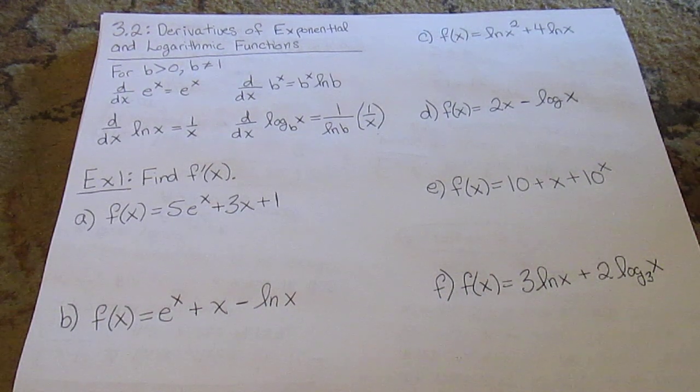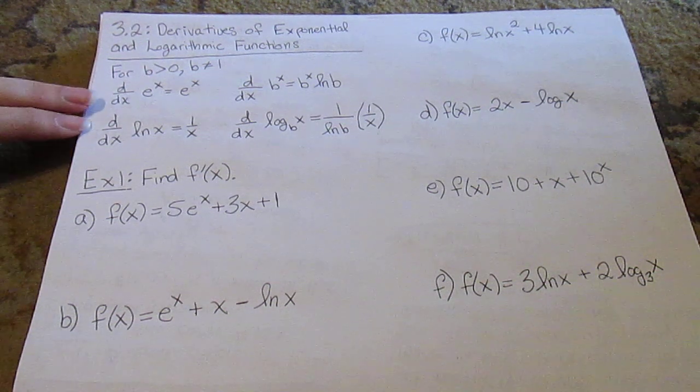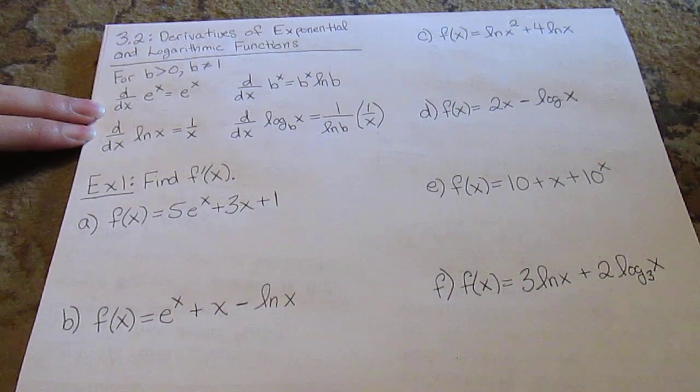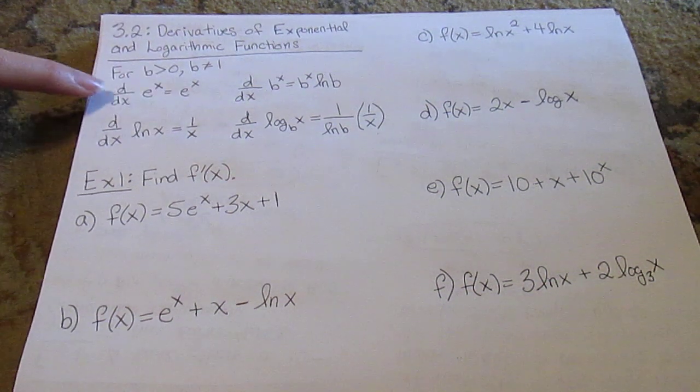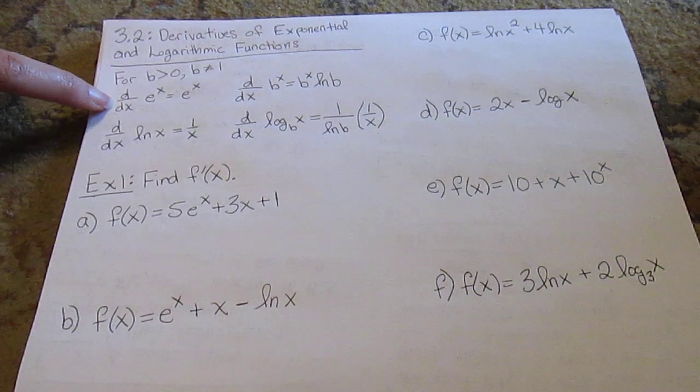3.2 Derivatives of exponential and logarithmic functions. I've put the formulas that we need for this section on the top. We're learning some new derivative rules. Okay, so the first one we've got d over dx.